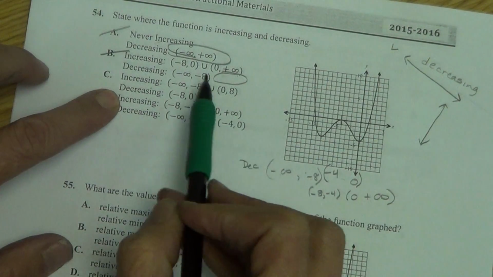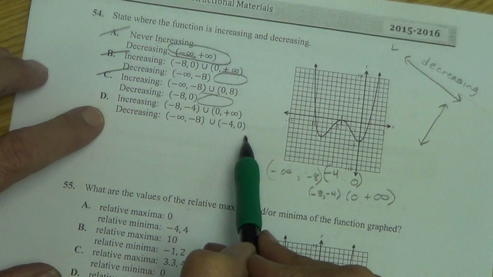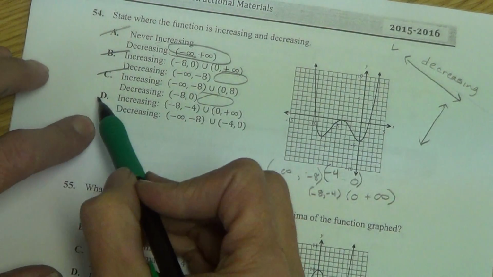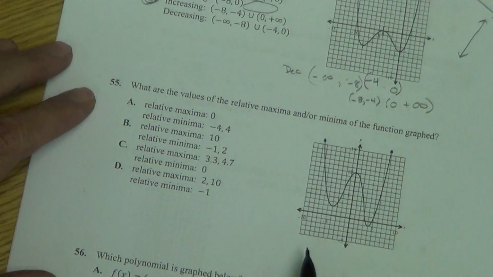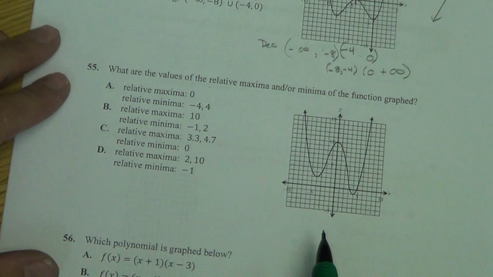Decreasing again, it doesn't have -4, 0. That one's out. Oh, and this one does have those and those, so it's got all 4. Okay? Go back to Unit 6 if you need to study decreasing and increasing.